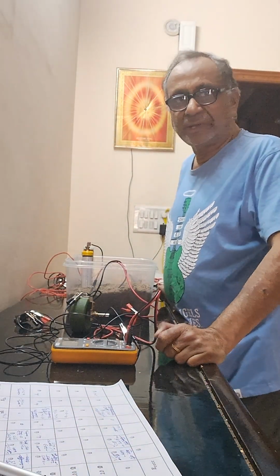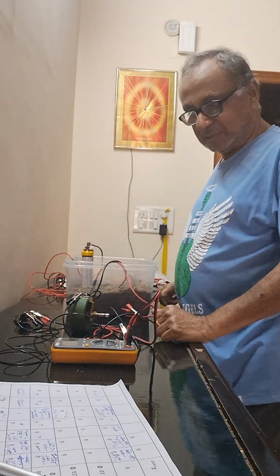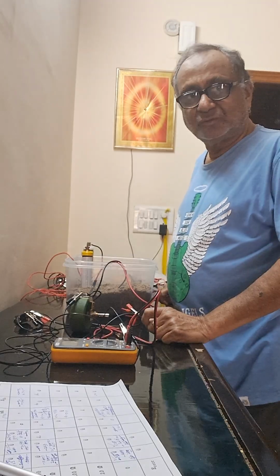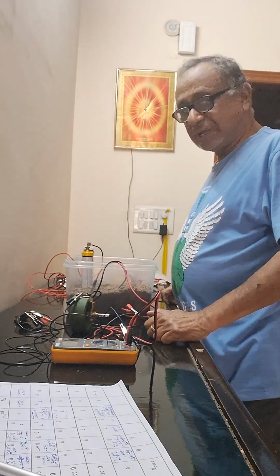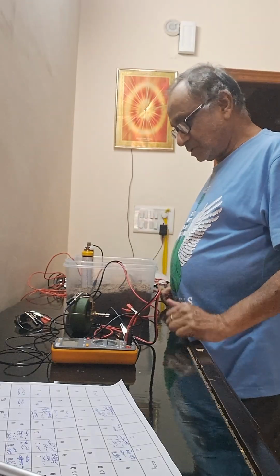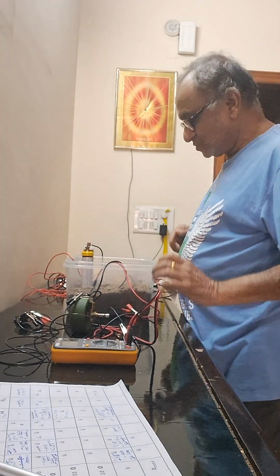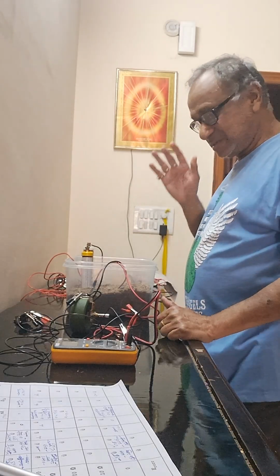Hello, good morning. This is just the setup I have made here to show you polarization in a corrosion cell, and how corrosion takes place. So I have made a setup like this.